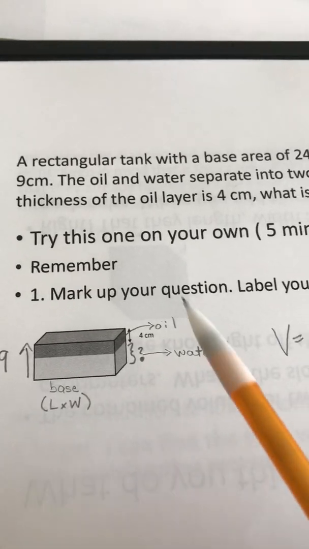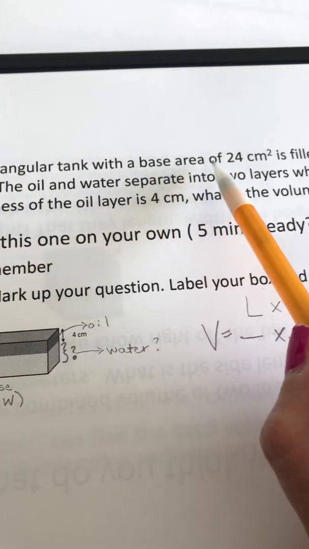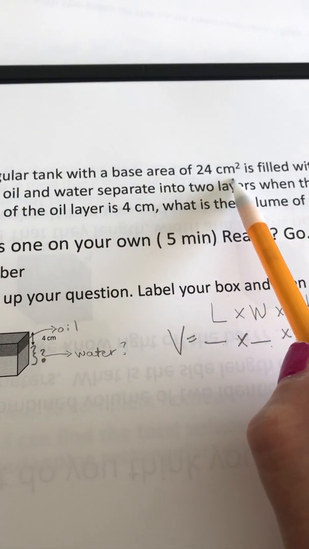So here we go. A rectangular tank with a base area of 24 centimeters squared.